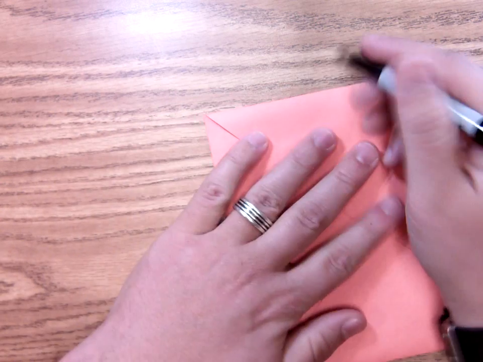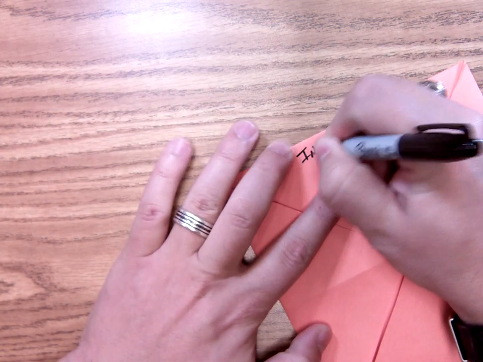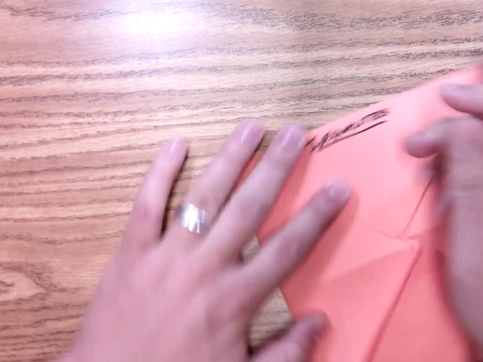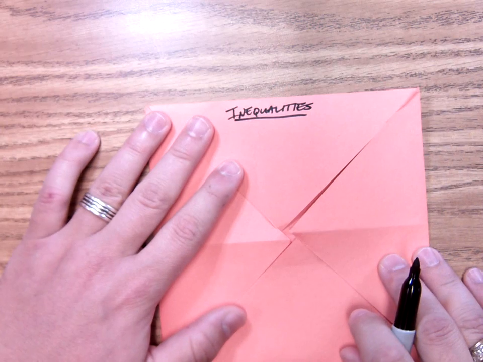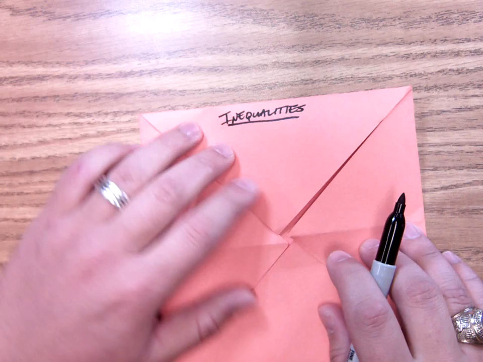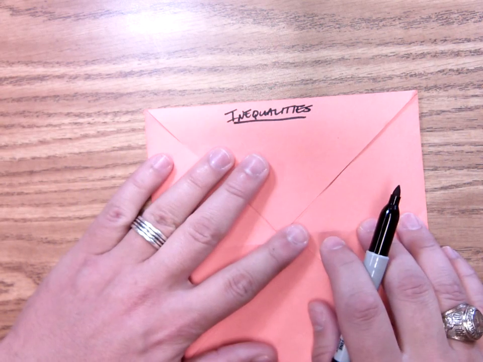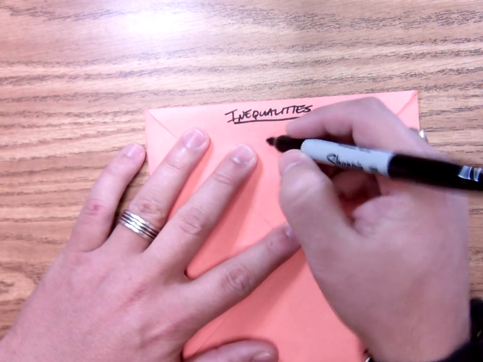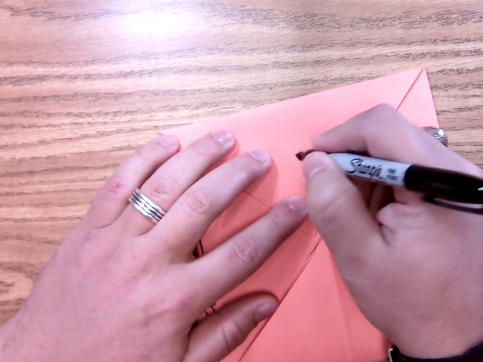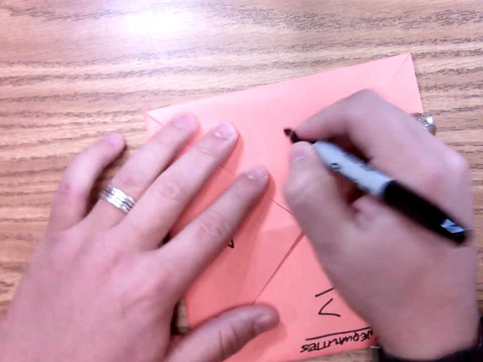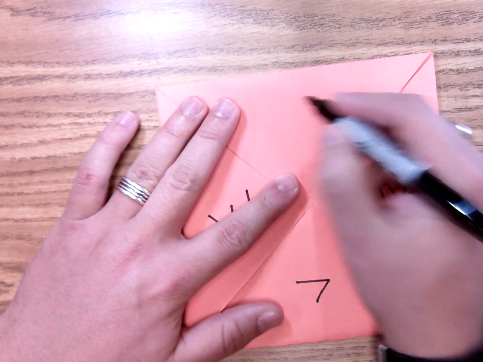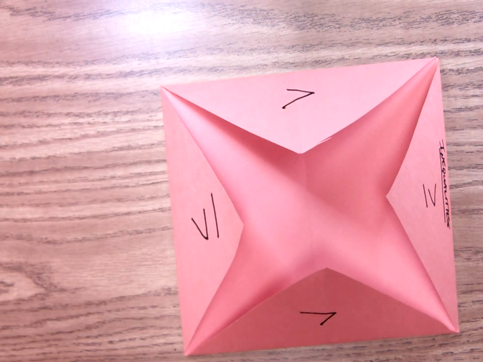And we can label it, I'm just going to label it up here, inequalities. Now, keep in mind, if you're using a Sharpie marker, it's probably going to bleed through a little bit, so watch that. I'm going to start with the Sharpie marker for the outside, and then I'm going to go ahead and use a pen on the inside. All right, so I'm going to draw my inequality signs. Greater than or equal to, less than or equal to, and then greater than. Okay?